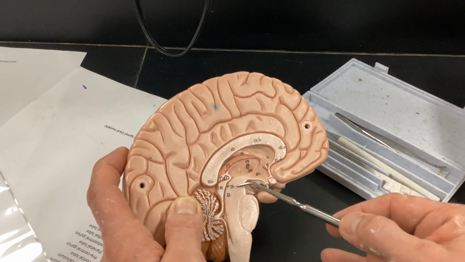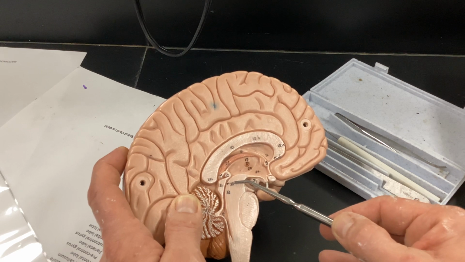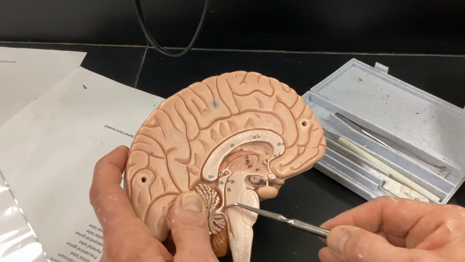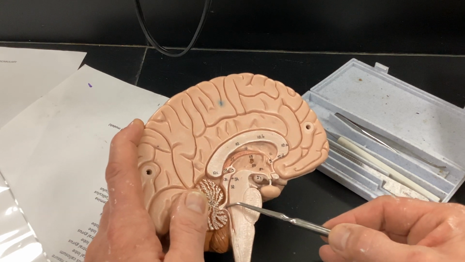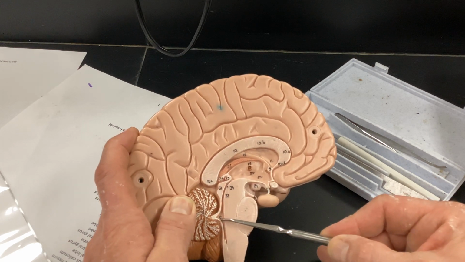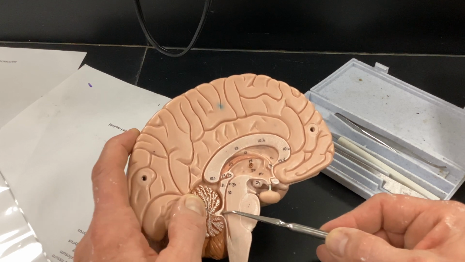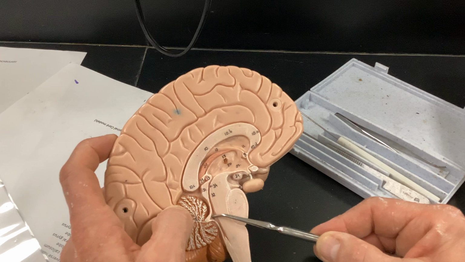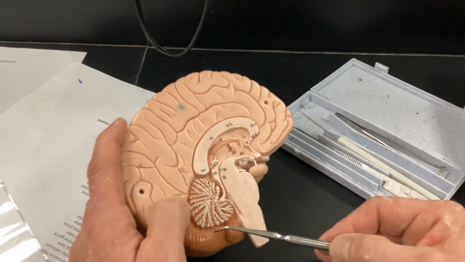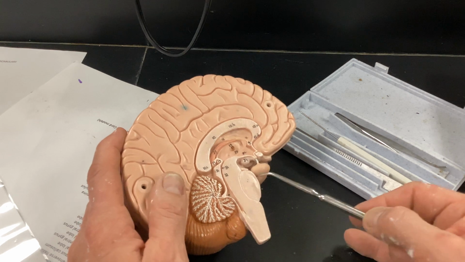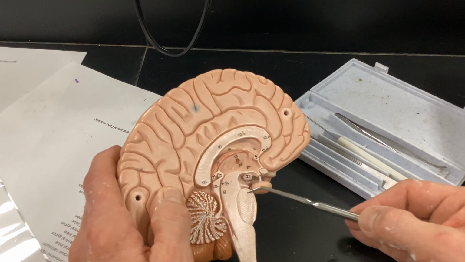What else do I want to point out here? Oh, yeah. 34 is your aqueduct. The aqueduct, as the word implies, is a canal for the cerebrospinal fluid. This should be the ventricle. Yeah, fourth ventricle right here. Arborvitae means white tree. Cerebellum, pons, that big area here. It kind of looks like an olive.